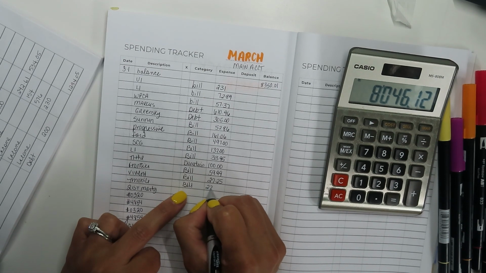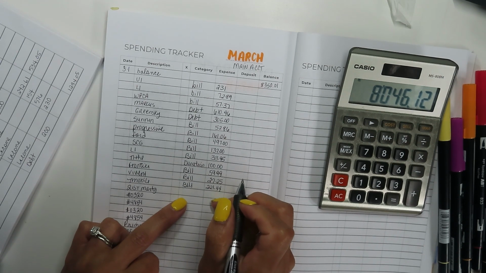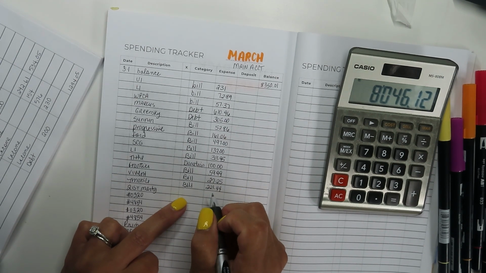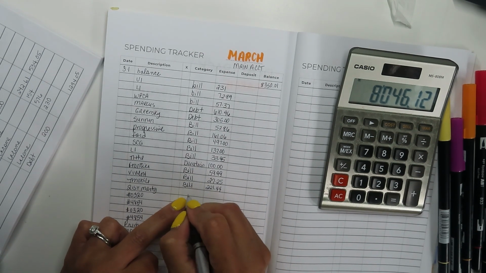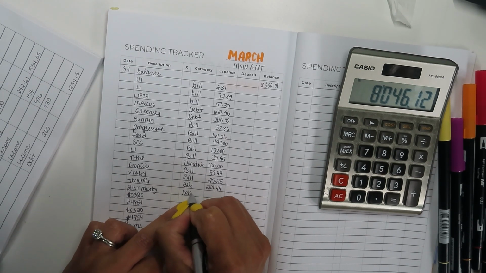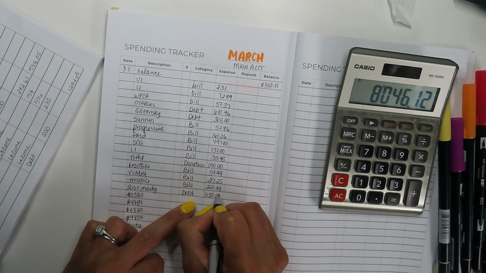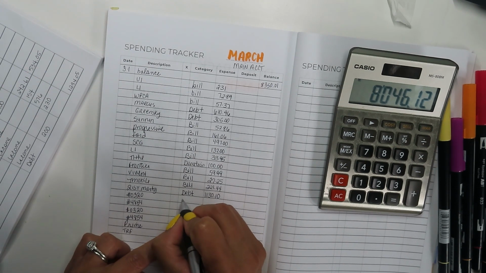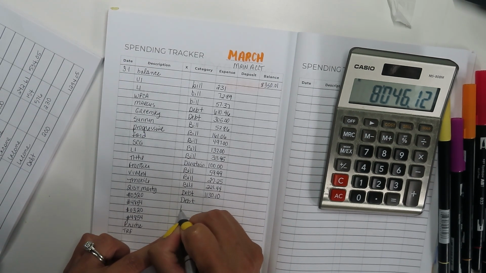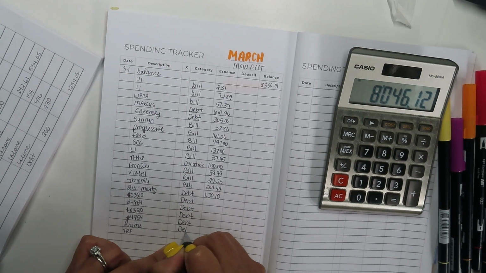T-Mobile, we usually don't know the amount. It's always around. We always keep the cushion for T-Mobile because it's usually not that specific. This is a debt because it's a mortgage. 11/30/10. And then here are the debts, right? So you have debt, debt, debt, debt, and debt, right?